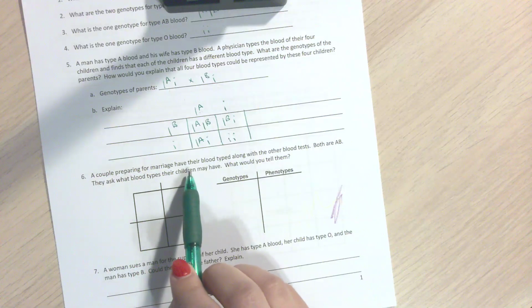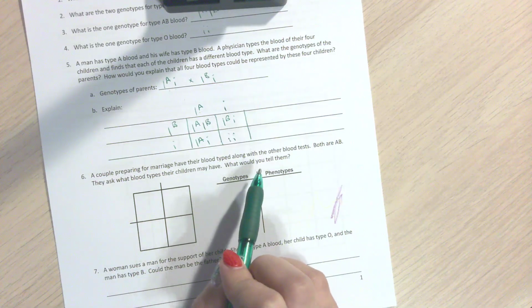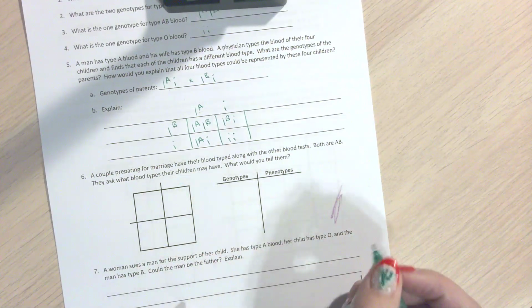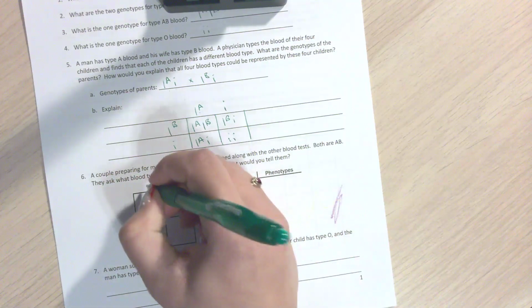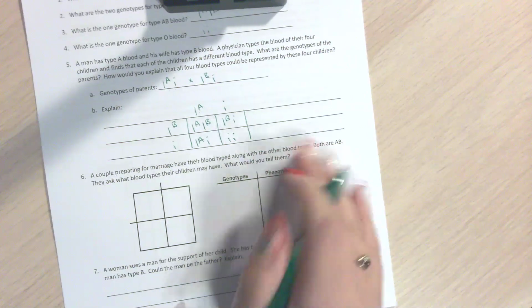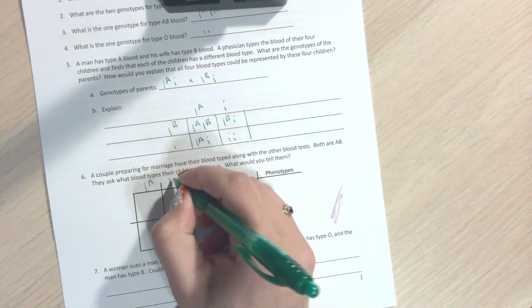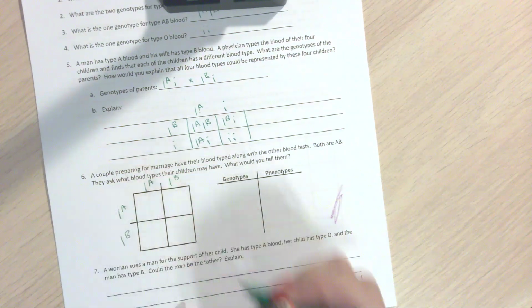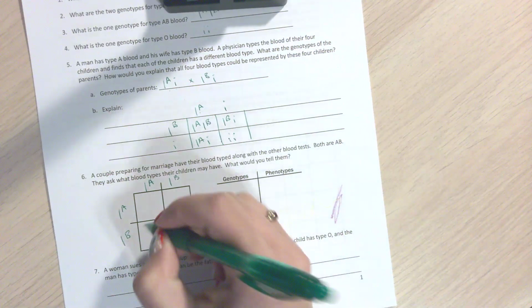So a couple preparing for marriage have their blood typed along with the other blood tests. Both are AB. They ask what blood types their children may have. What would you tell them? So again, we're going to set it up based on their blood types. So AB we know is IA and then IB. And on the side, IA, IB. We know that already. Don't have to worry about it.